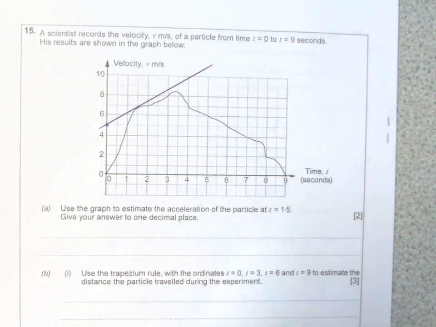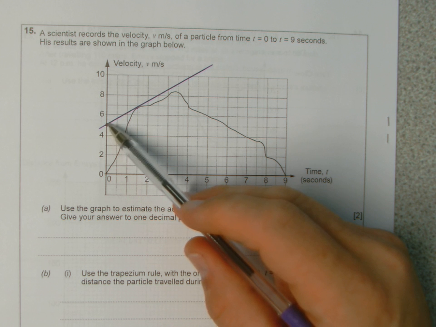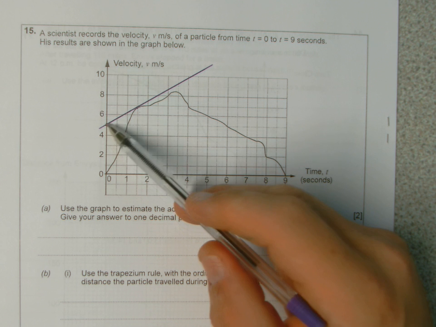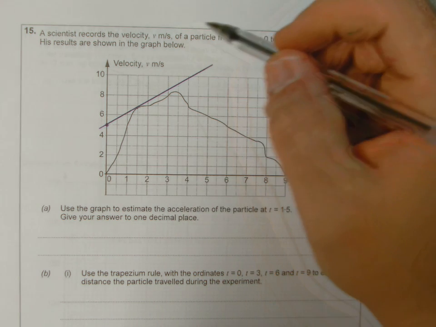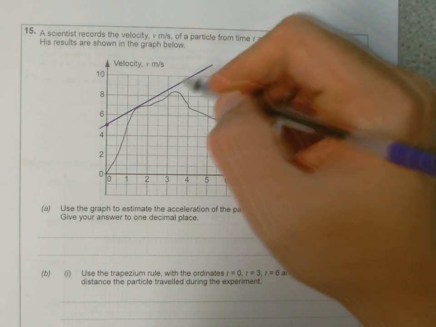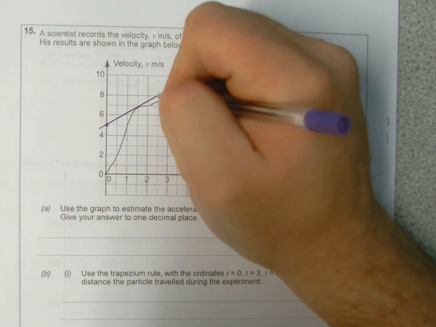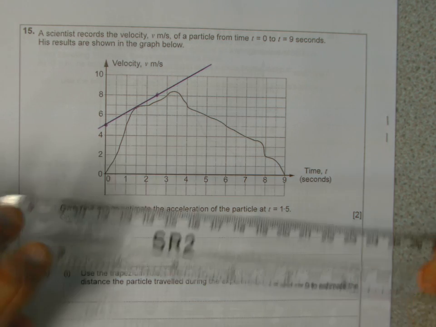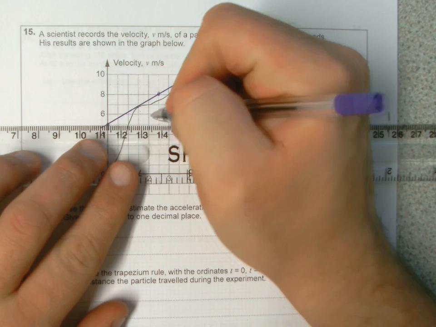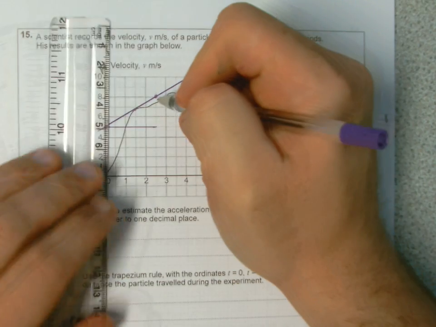So I could choose that point down the line because it goes through the y-axis, the velocity axis, at 5 exactly. So they're nice numbers, and I'll choose another value. We'll look along the line here. That seems to be going through that point, doesn't it? So I could choose that point there. To form my triangle, I join those 2 points. So I'm going to go across, and then up.